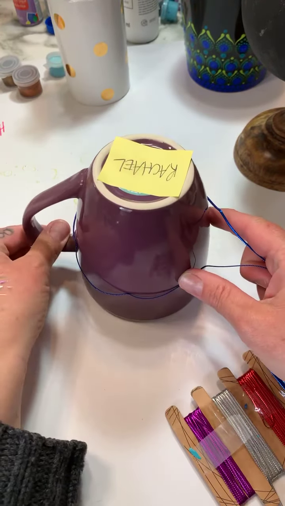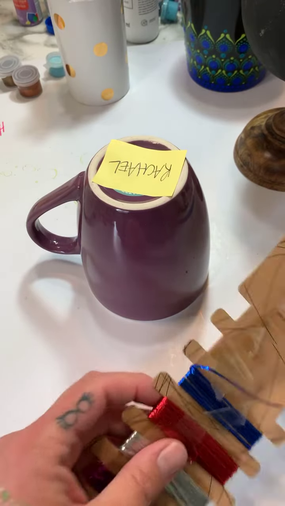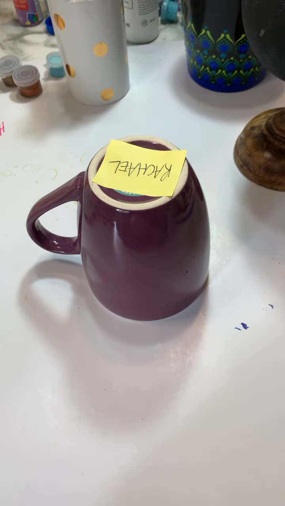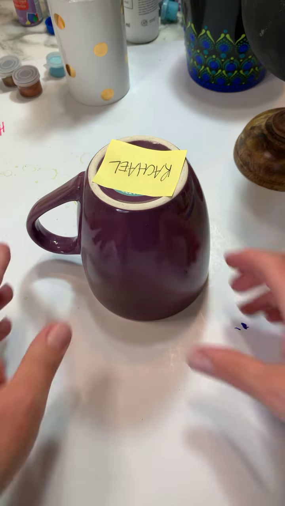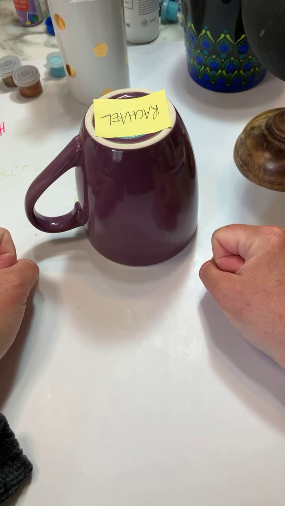Oh, a laser line, you could totally do that, Lori. Look at you, smarty pants, Miss Fancy Pants, and a laser line. I love it. Now I gotta go buy a laser. Lori, I love it, that's awesome. That's a great idea. You totally could use a laser line.